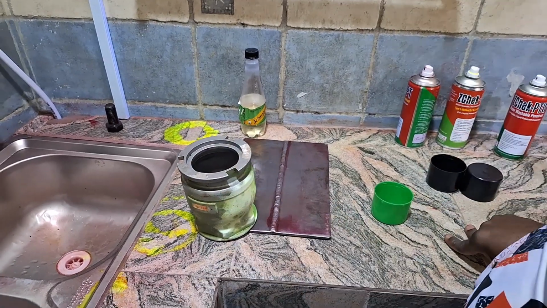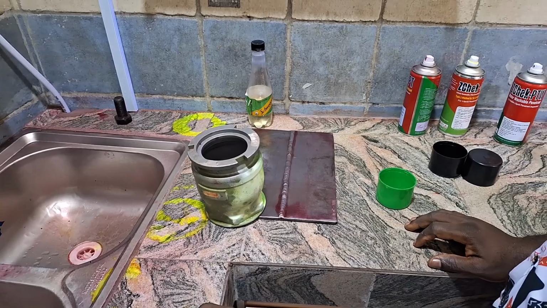Basically, this is a recap of the technique of the penetrant test. I hope you learned something.